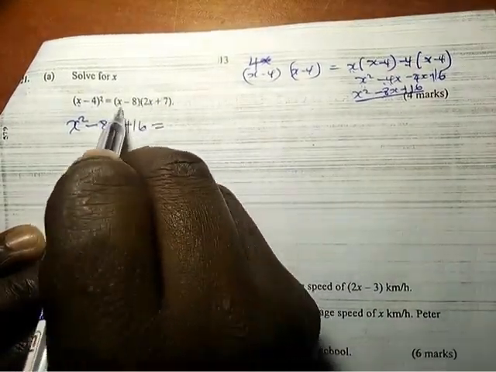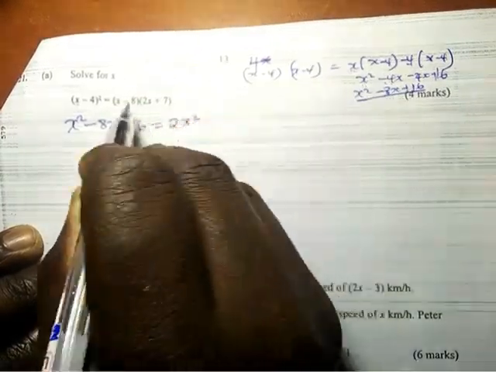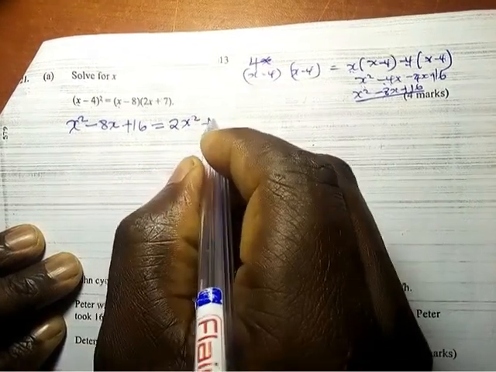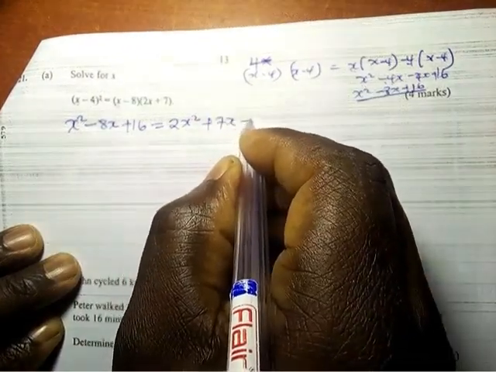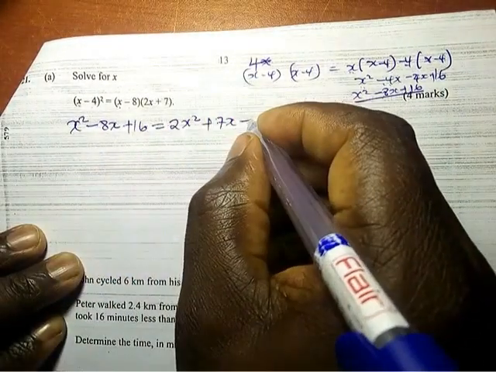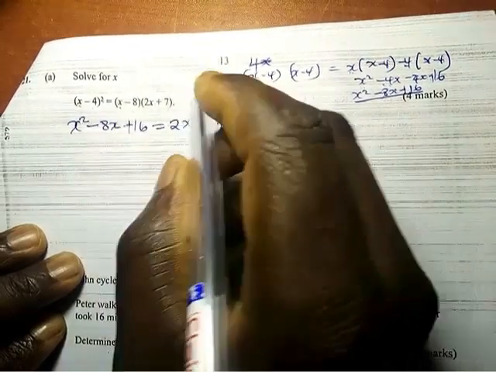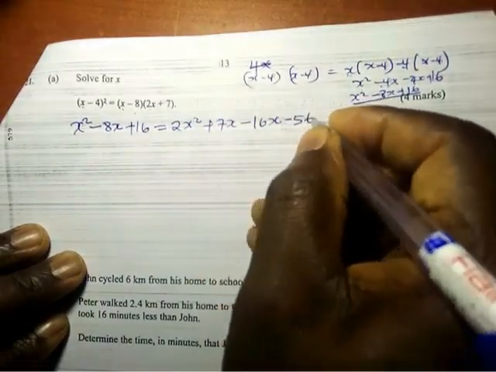so we open this one. This times this, we are going to have 2x square. This times this plus 7x. Negative 8 times 2x is going to be negative 16x. Negative 8 times positive 7 is going to be negative 56.